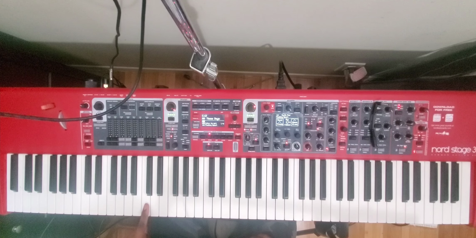So from C to D, it's a whole step because we have this note in between, 1, 2. It's a whole step. From D to E, we have another whole step. But from E to F, it's a half step because there's nothing in between. So we're just going up 1 note.